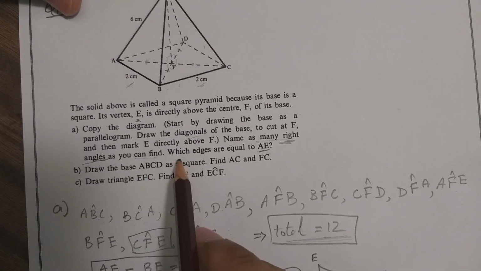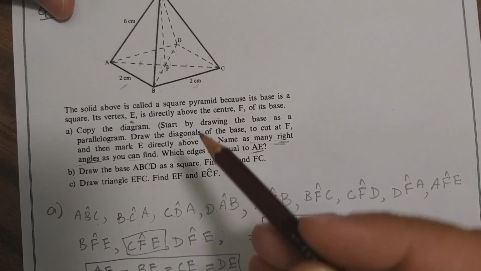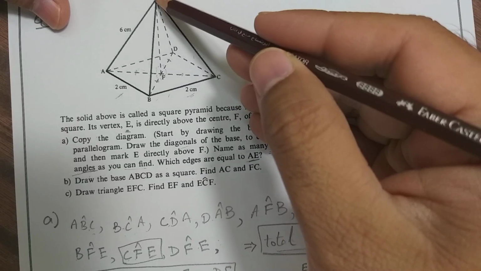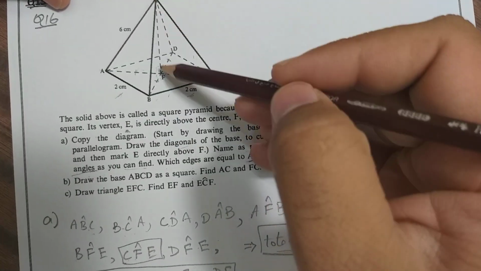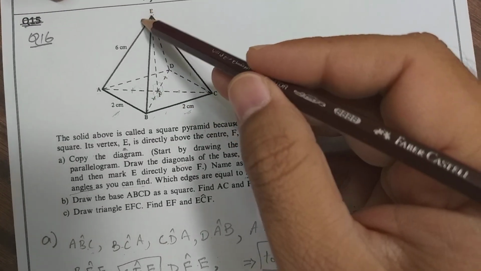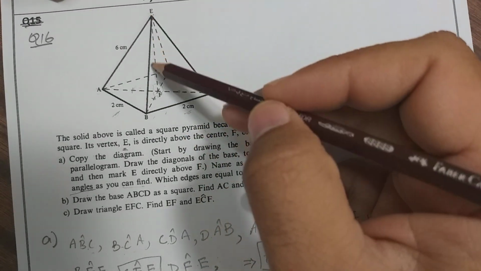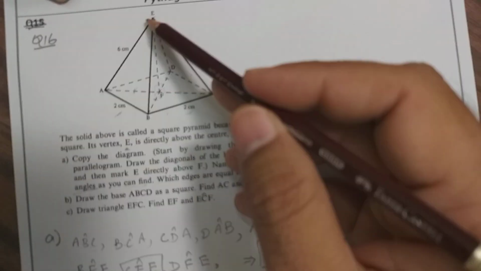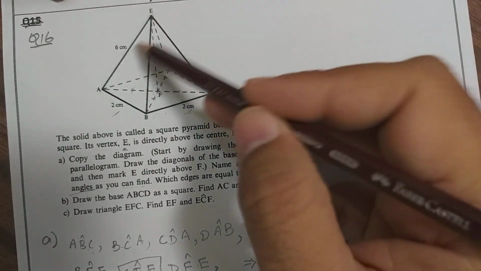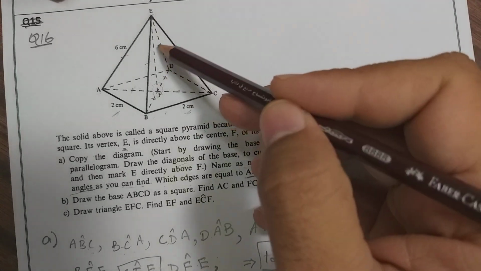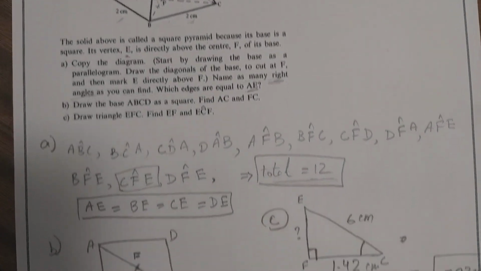Now in the other part he said, which edges are equal to AE? This is AE. All the slant heights are equal. This is the slant height, and E to F is the vertical height. These all are the slant heights, but this is the vertical height. So AE, BF, CE, and ED, they all are equal, which is 6 centimeters.